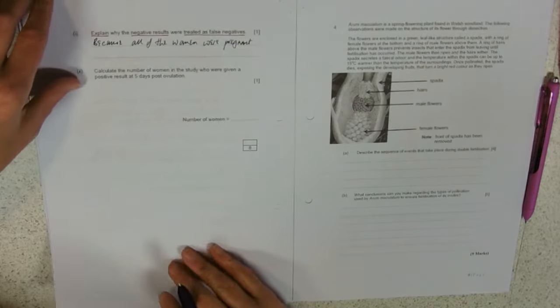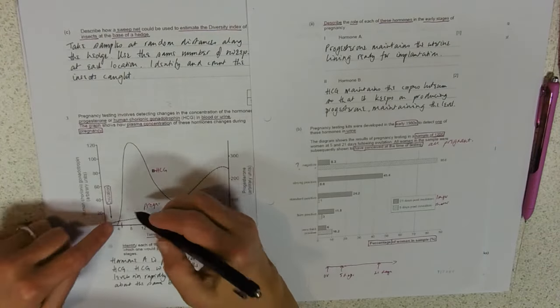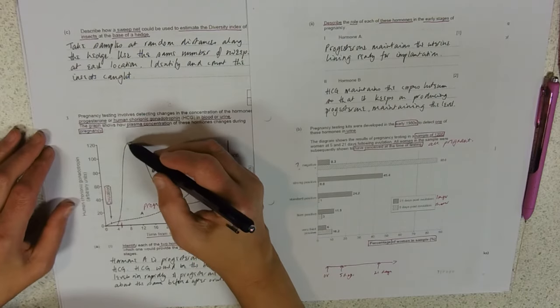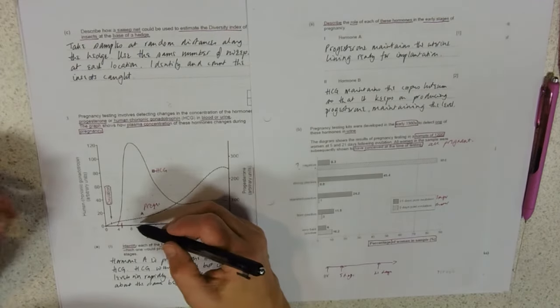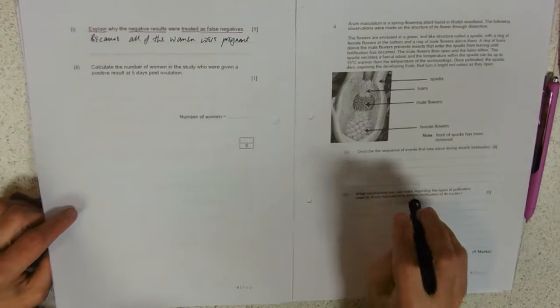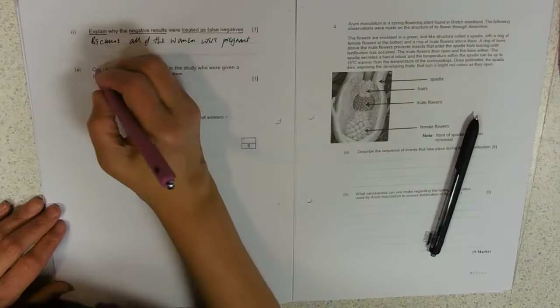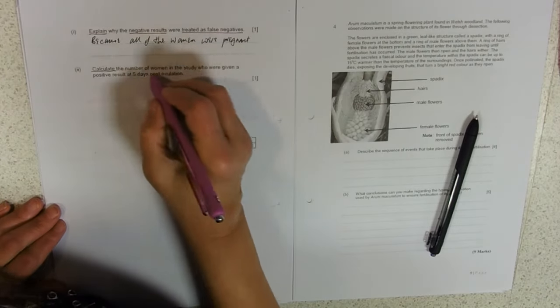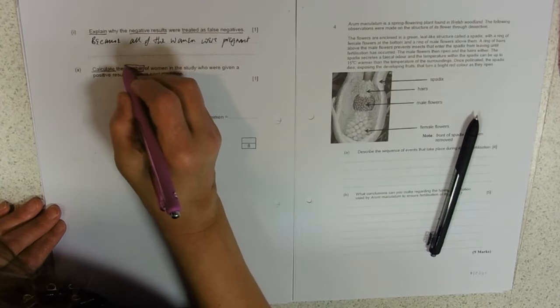And I'm just going to have a quick look at the graph, because 21 days, I suppose you've had your peak of HCG. Probably an ideal time to do it from this graph would be about day 10. You wouldn't probably know you were pregnant then. 10 days after ovulation, you probably really wouldn't. Anyway. Calculate the number of women in the study.